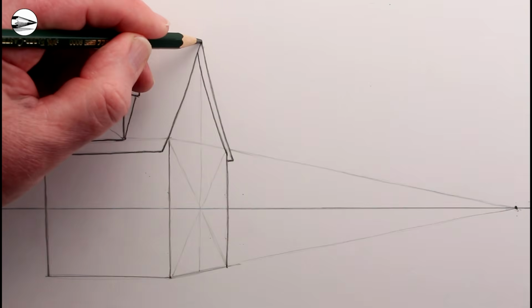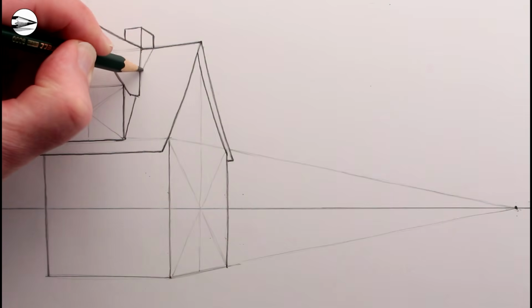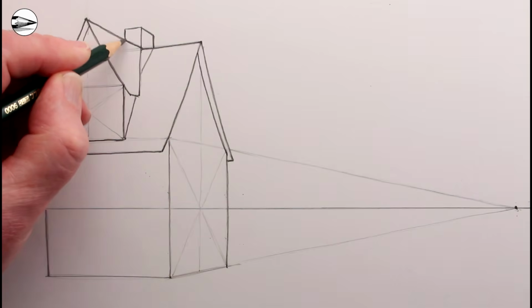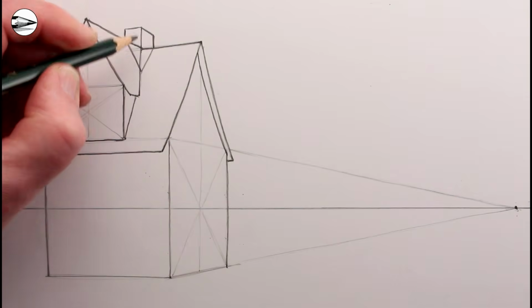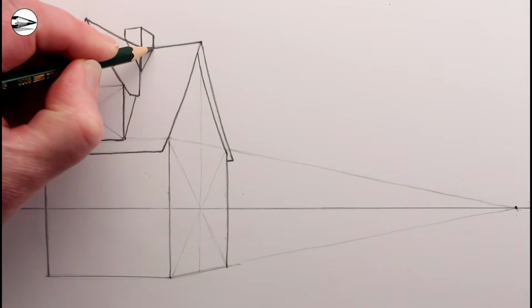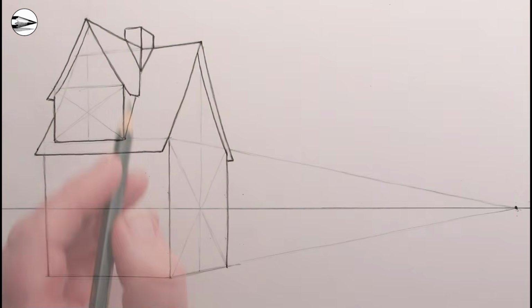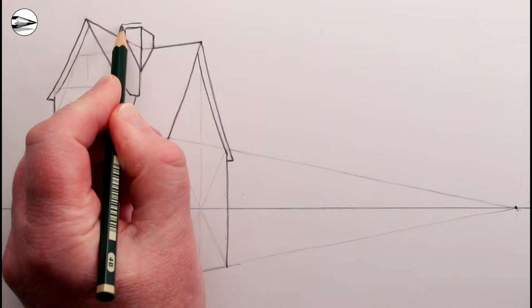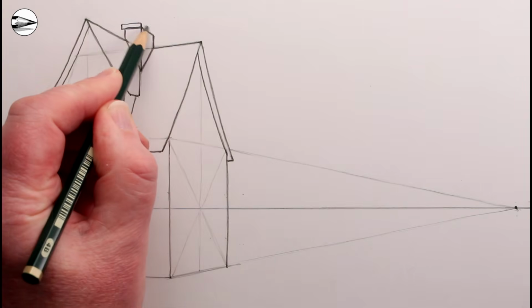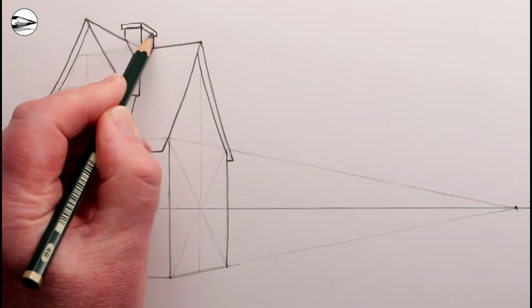And to draw the base of the chimney, copy the angles that we have already drawn for the roofline on the left and the right. You could add some details to the top of the chimney, always using your vanishing point for any receding lines.